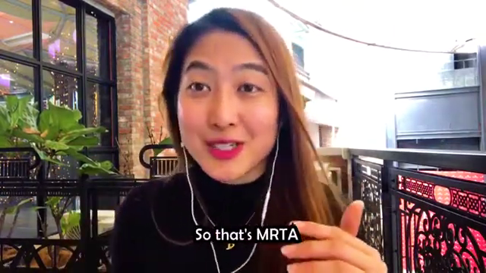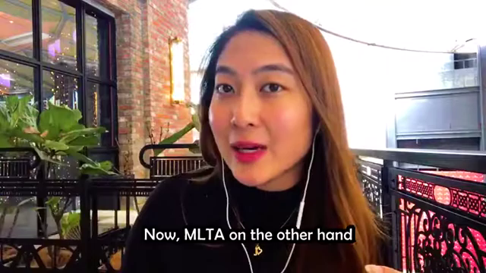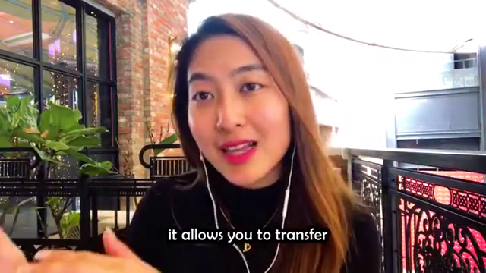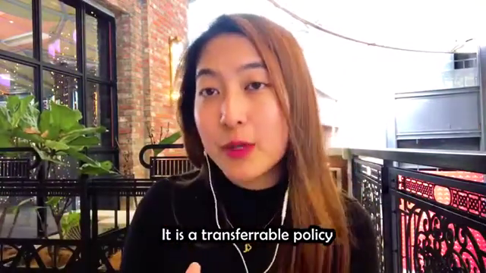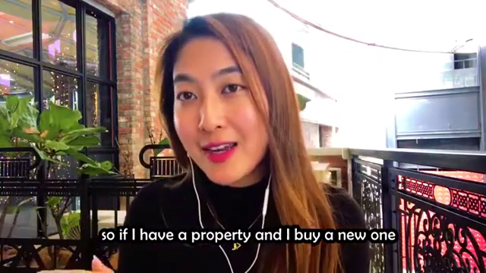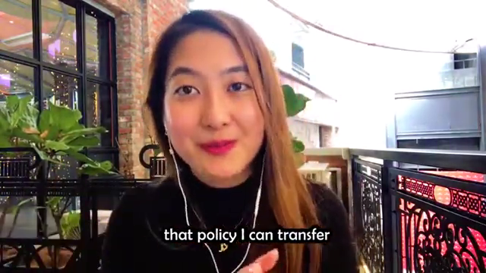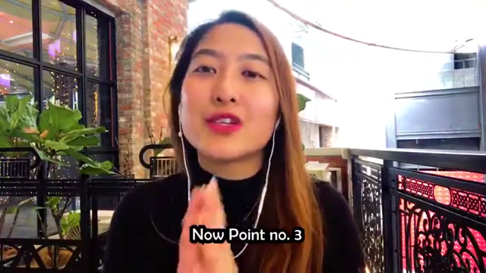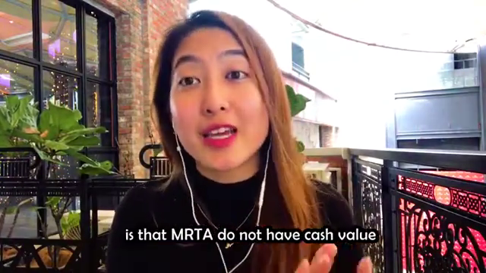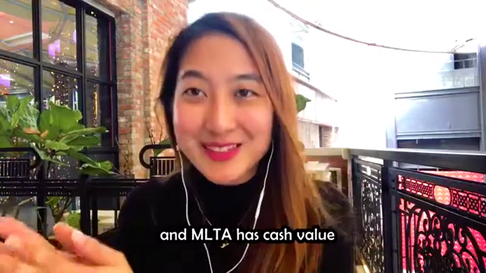So that is MRTA. Now MLTA, on the other hand, it allows you to transfer. It's a transferable policy. So if I have a property and I buy a new one, that policy I can transfer. Okay? Now point number 3 is that MRTA does not have cash value and MLTA has cash value.